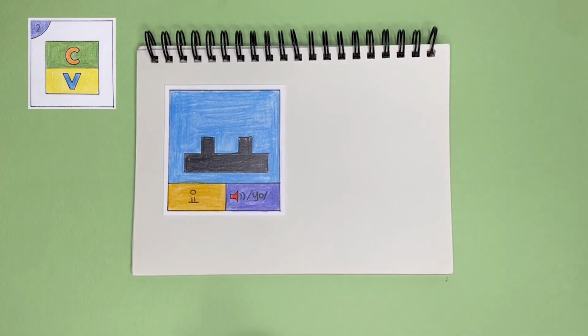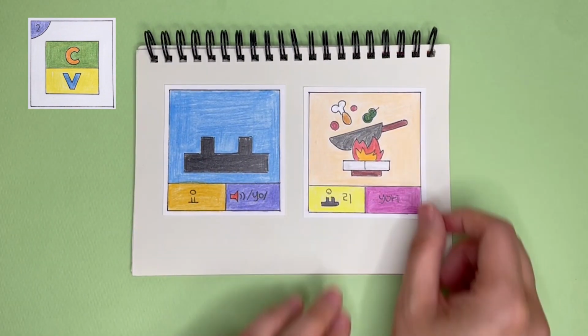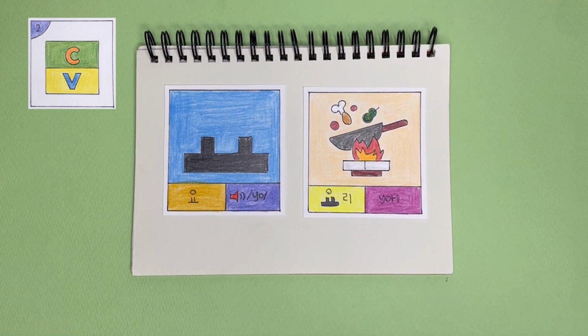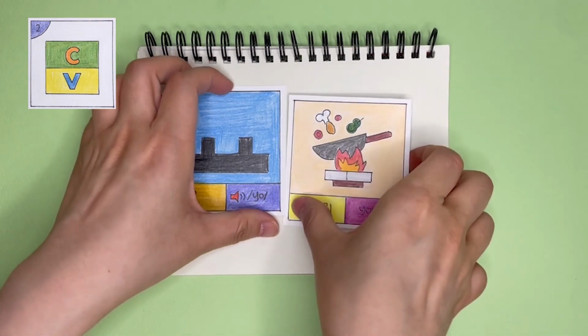Let's move on to the next vowel, 요, which is pronounced yo. For the stroke order, you first write two vertical lines and then finish by drawing a long horizontal line. A word starting with this is 요리, meaning cooking.